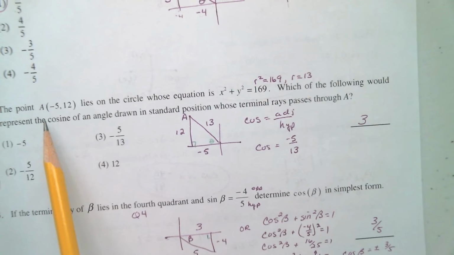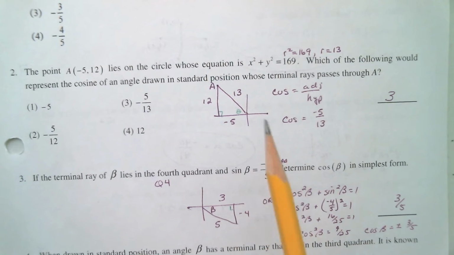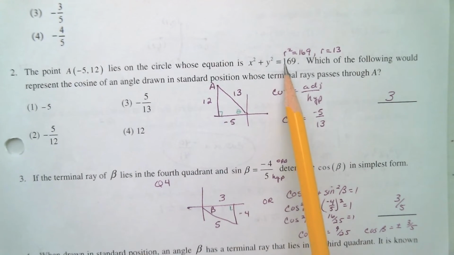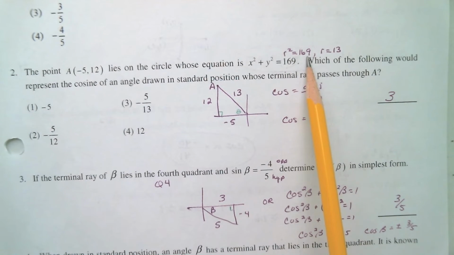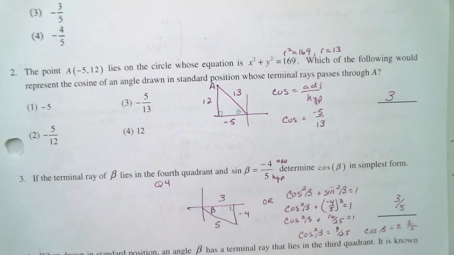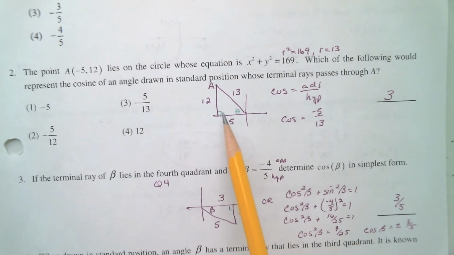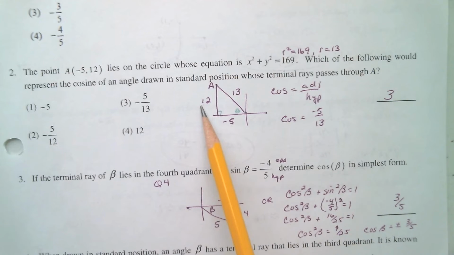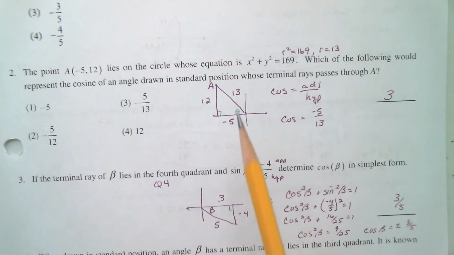Number 2, we have the point A, negative 5, 12, lies on a circle whose equation is, so this right here is telling us that our radius squared is equal to 169. So the r value, the radius, is 13. Which of the following would represent the cosine of the angle in standard position whose terminal ray passes through the point? So I plotted the point, labeled the sides of the triangle.